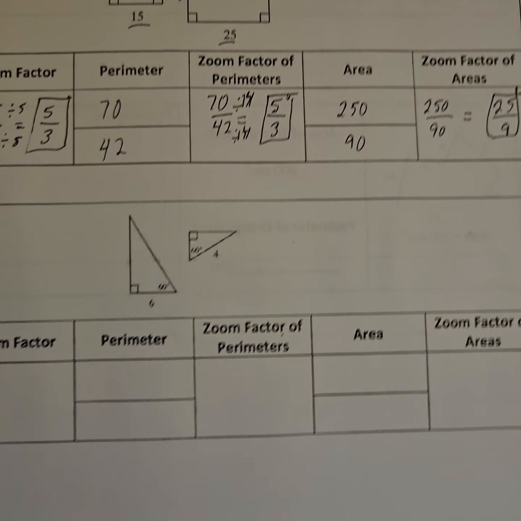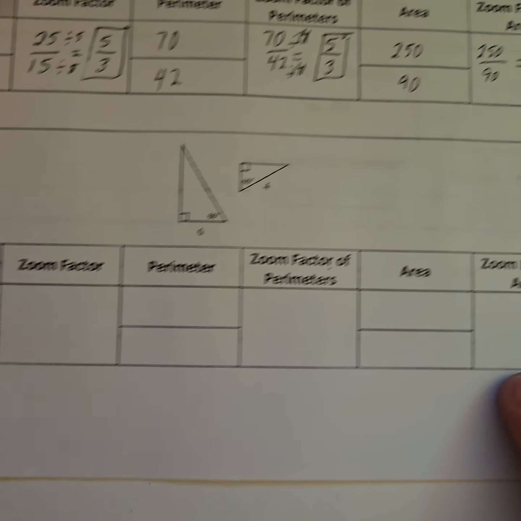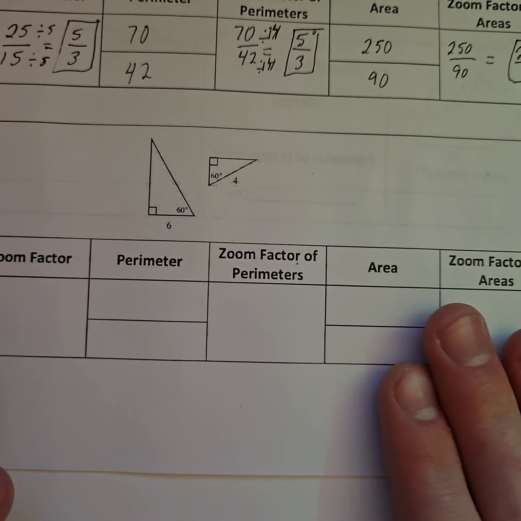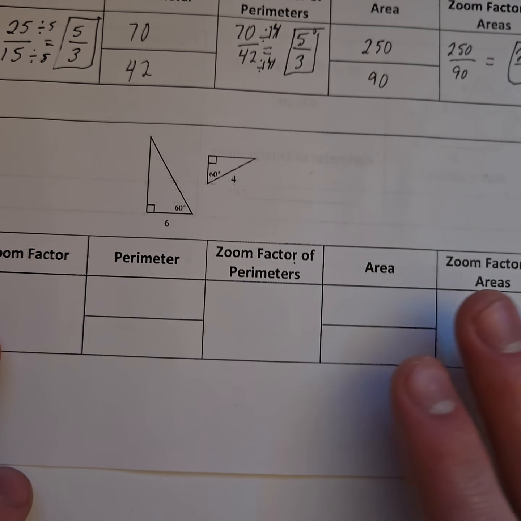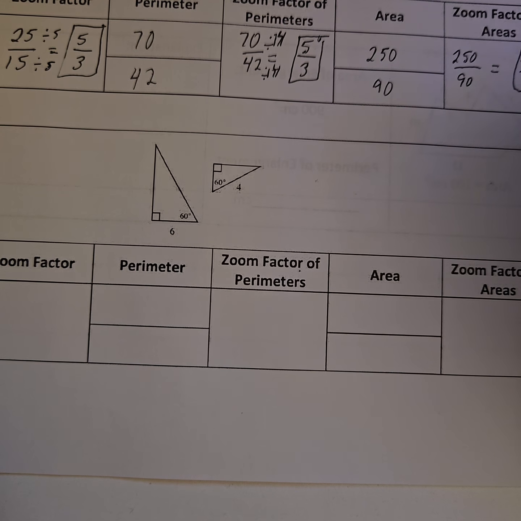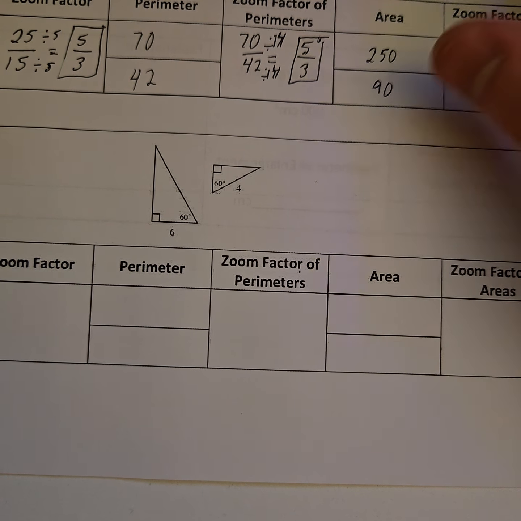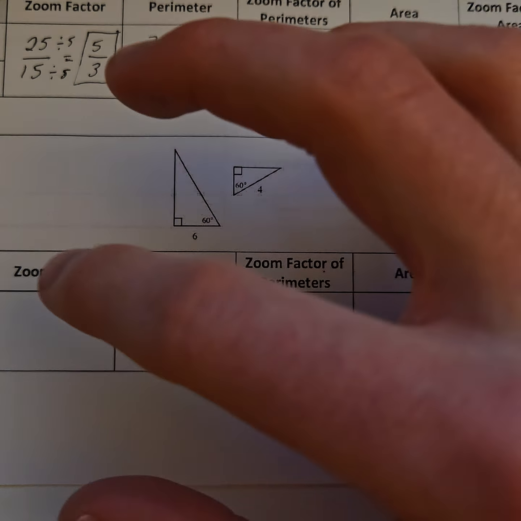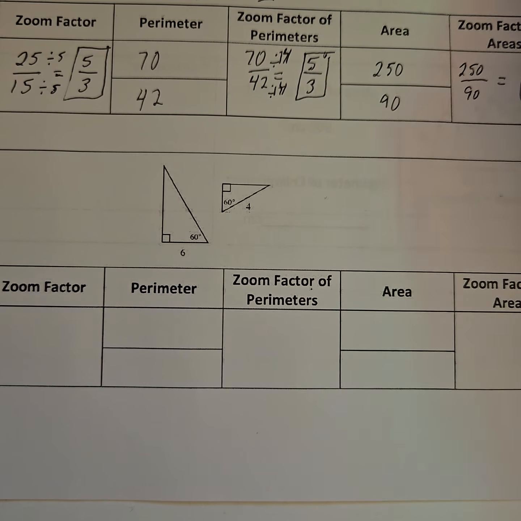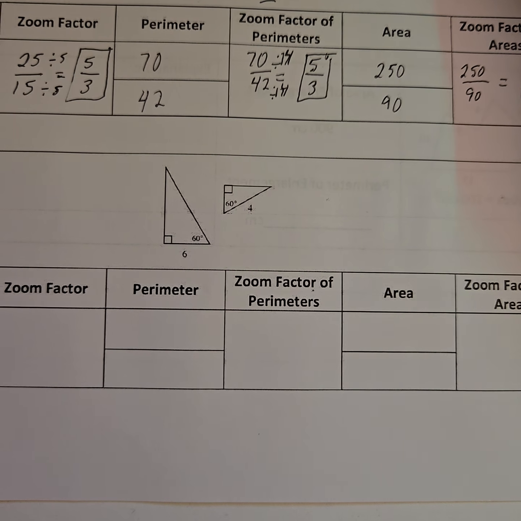Okay. All right, let's try another one. Okay, I want you guys to fill this one out all by yourselves. Okay, and then we'll go through it. So take a few minutes here, maybe 5 to 8 minutes. Okay, pause the video, fill out that whole table, work with your team. Go.